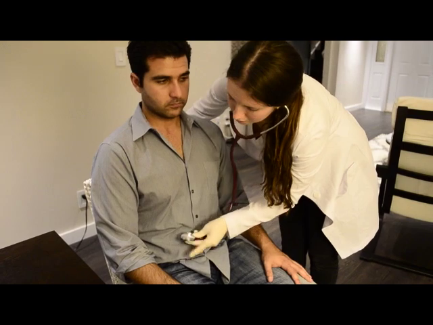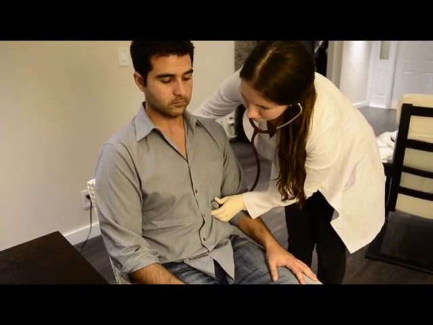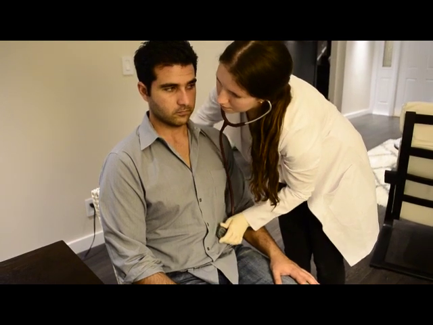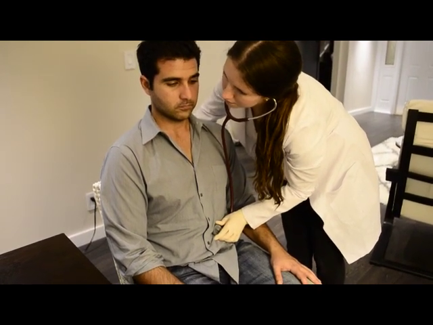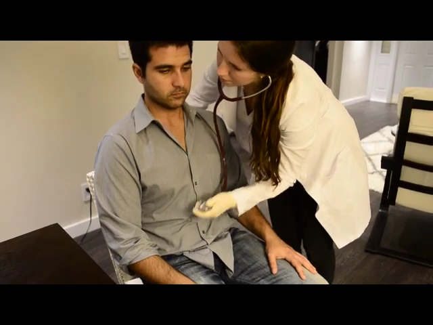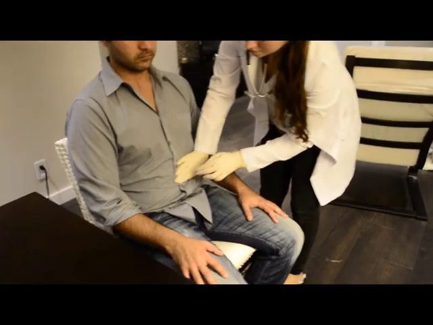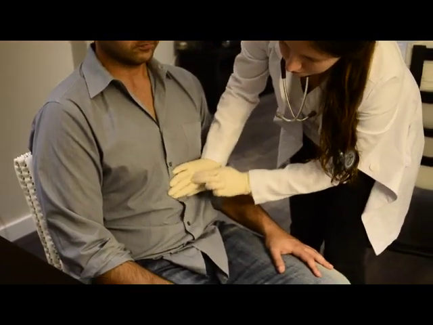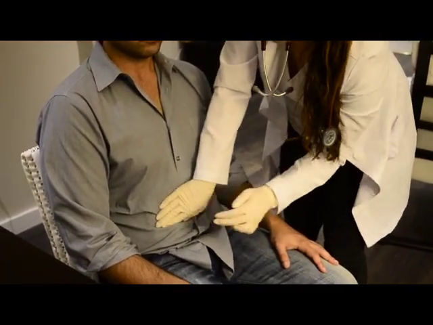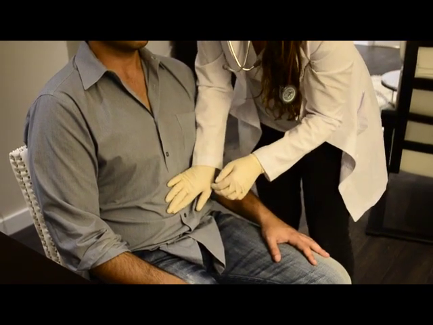And I'm going to auscultate for vascular sounds. I'm going to perform a general percussion of the area. Noting that the patient's abdomen has a rebound, which is a normal finding.